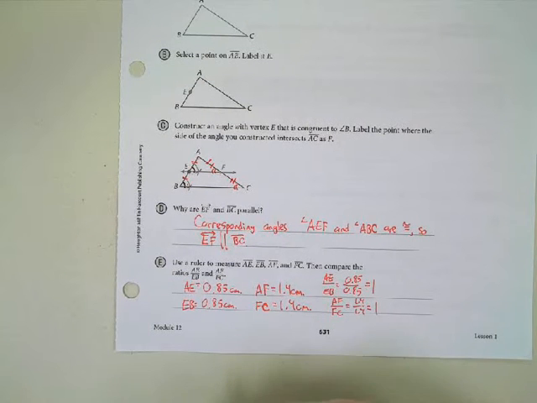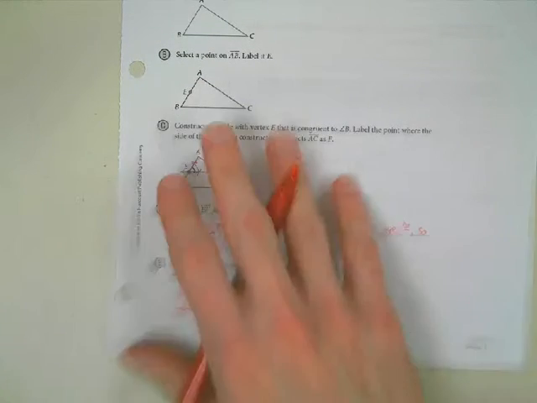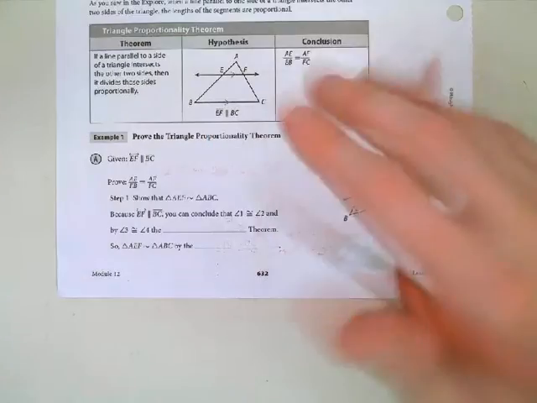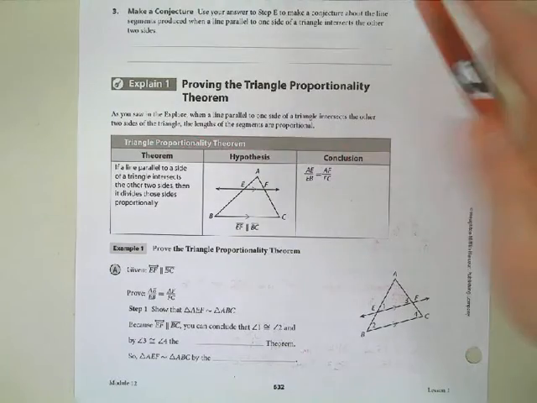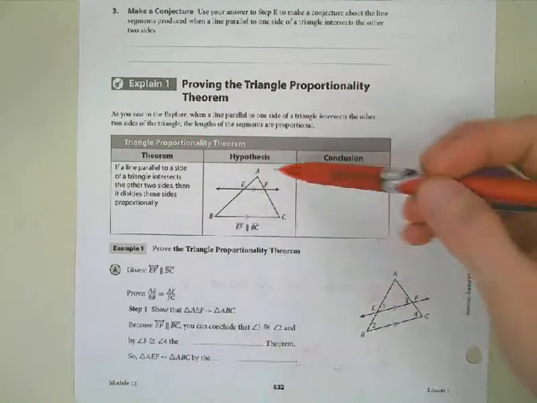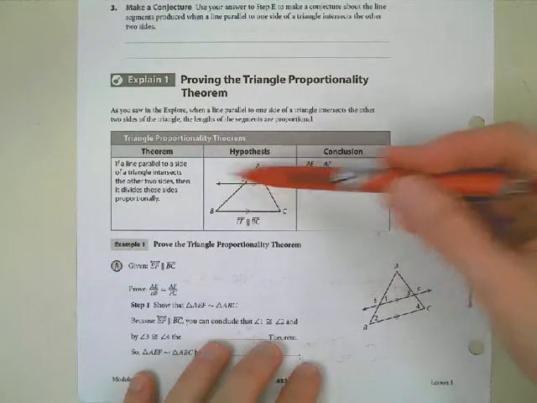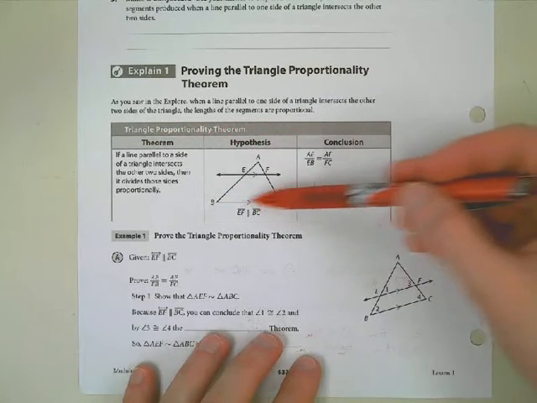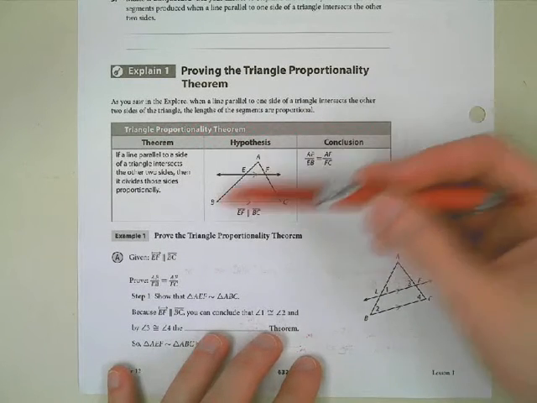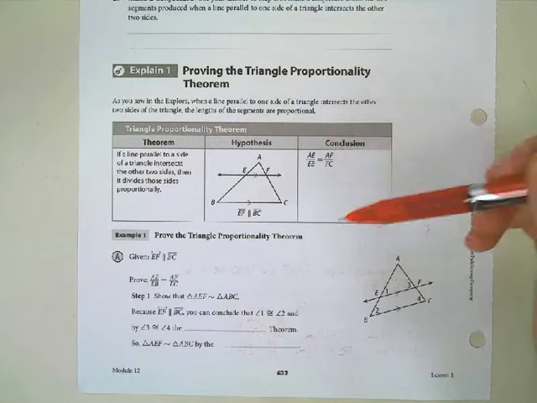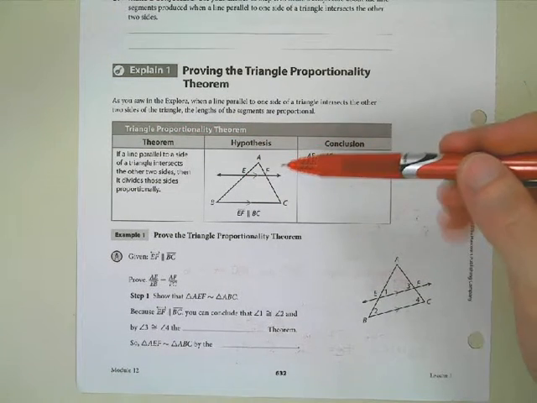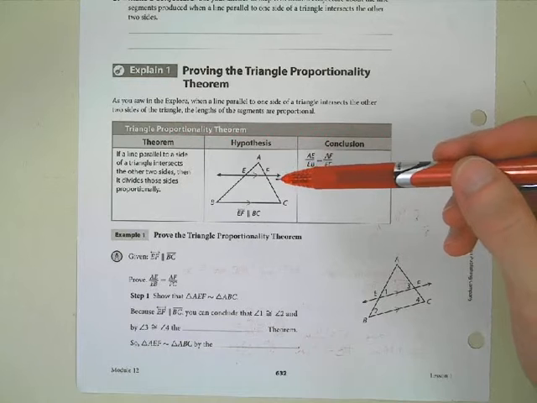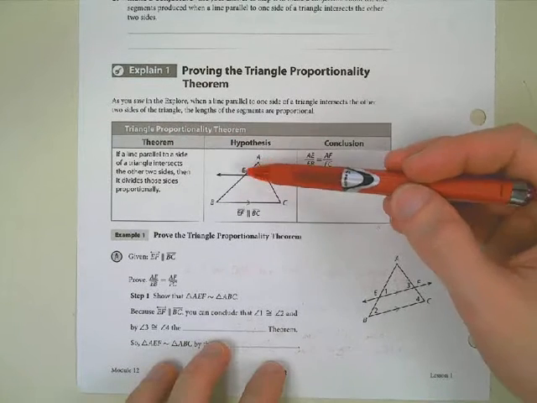All right. Well, we'll move on then. So, explain one, proving the triangle proportionality theorem. So, as it turns out, even though we didn't make a conjecture here, when you have a line parallel to a side of a triangle that splits the other two sides, the parallel line splits those two sides into proportionate segments. So, AE over EB is going to be equal to AF over FC.